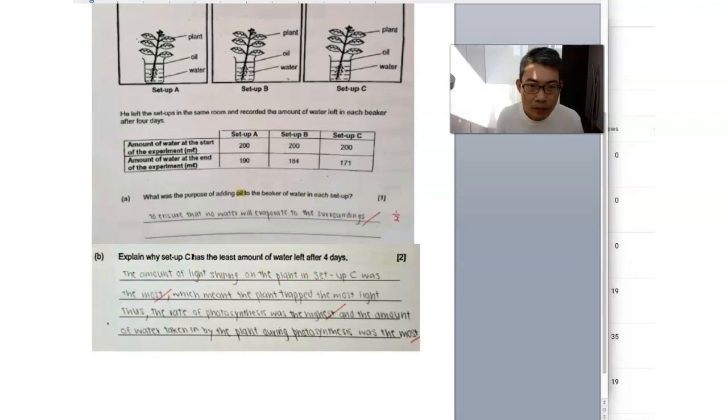So in this part B question, what has been given to us? Well, what is given to us is that setup C has the least amount of water left. That tells us they've given us that claim already. But what's the reason? So we need to look at the evidence and the reasoning. What is the evidence?